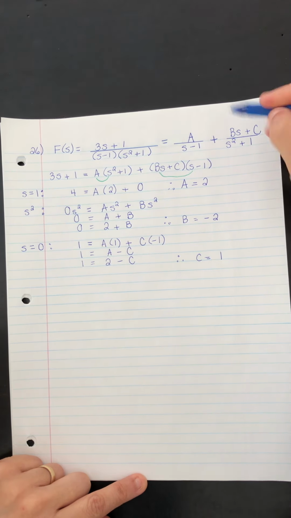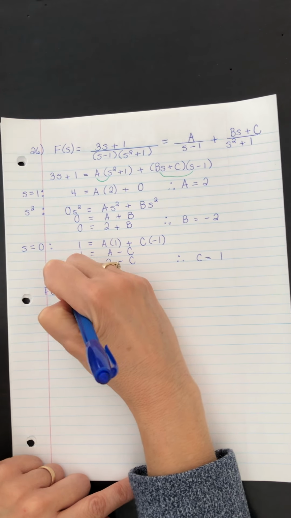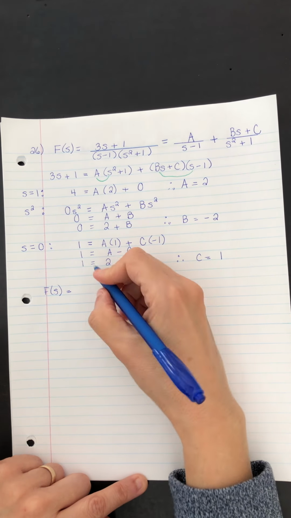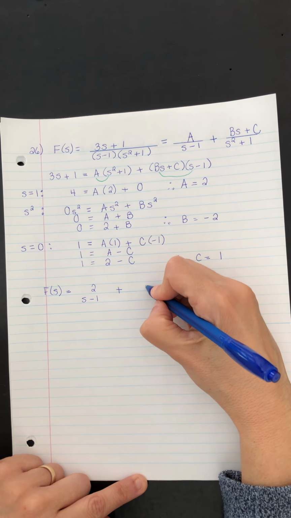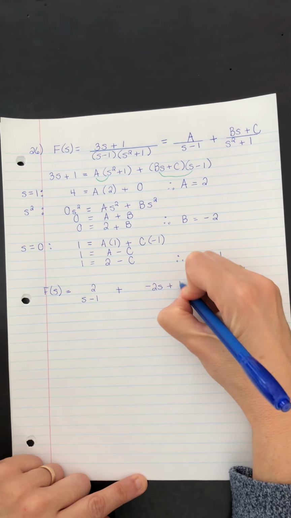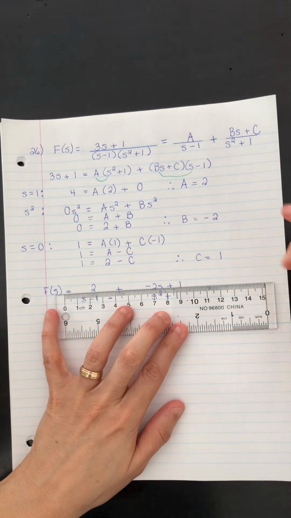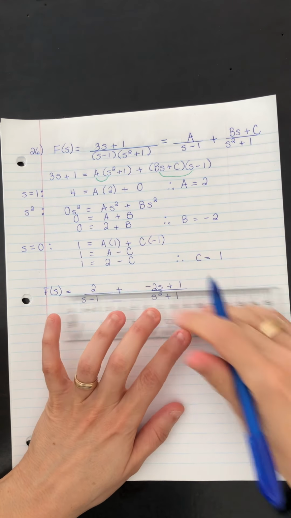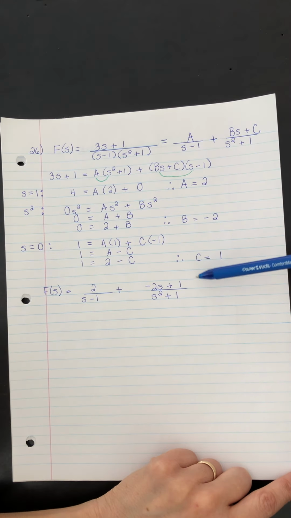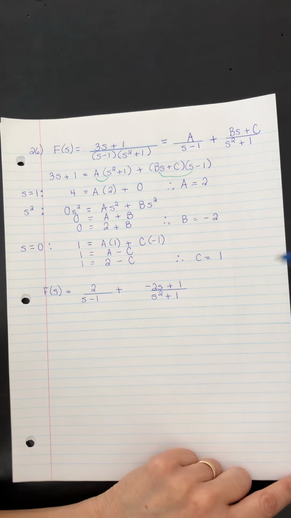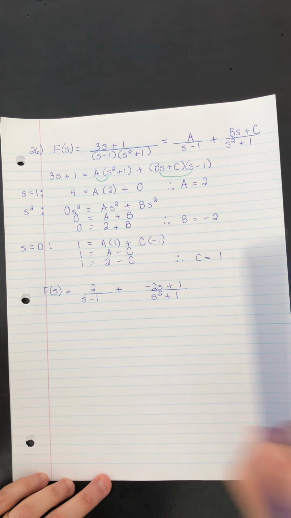And now we have all 3 values, so we go back and we write out f at s in that form here. So we're going to have 2 over s minus 1 plus, now bs plus c becomes negative 2s plus 1 over s squared plus 1. Okay, so we use the method of partial fractions in order to work out these numerators here. And now we're ready to use our chart. We gotta find these guys in the chart.